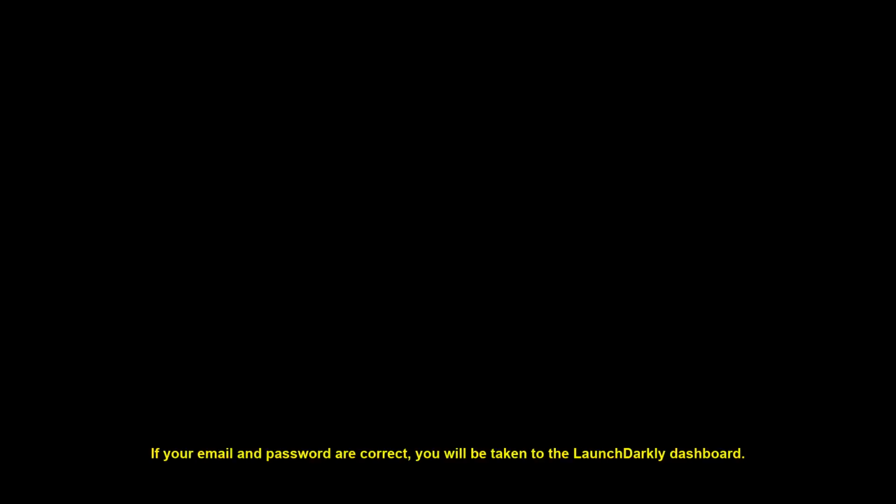If your email and password are correct, you will be taken to the LaunchDarkly dashboard. In case you have forgotten your password, click on the Forgot Your Password link. Follow the instructions to reset your password if needed.